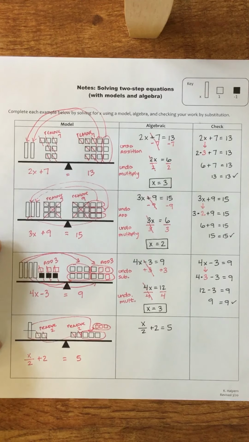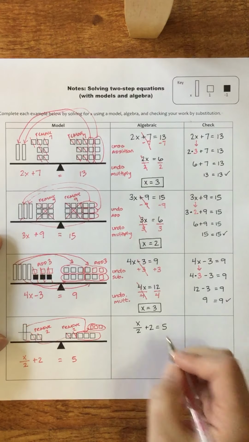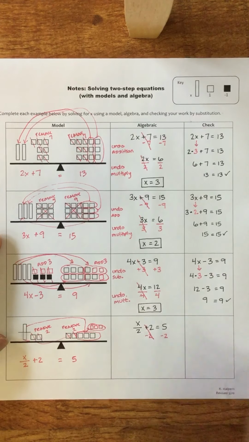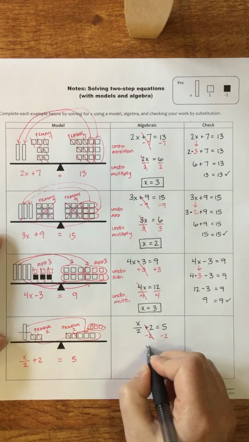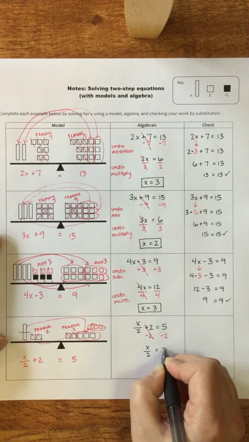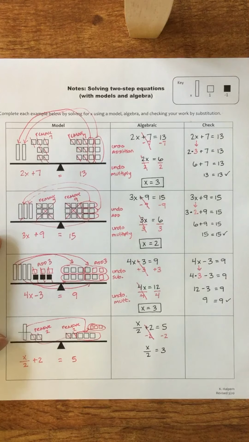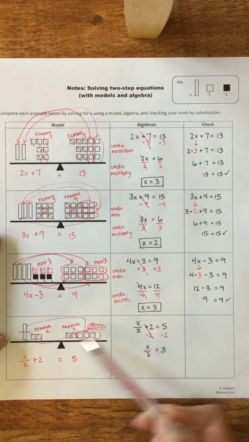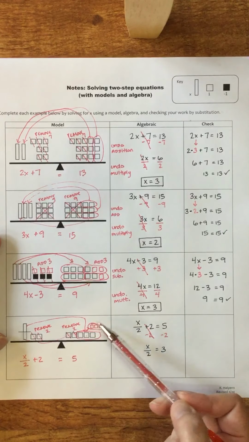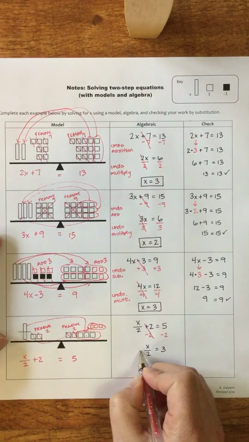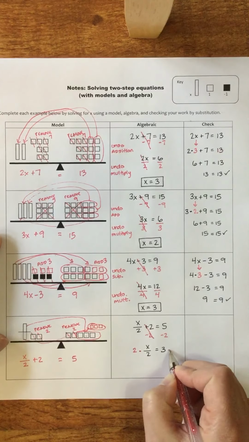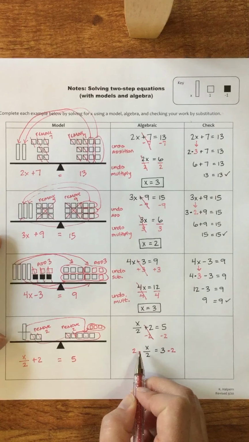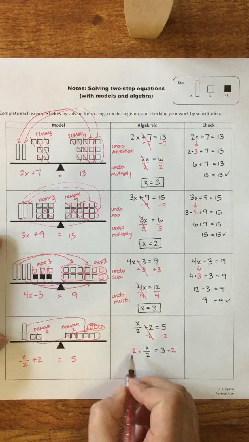The first thing that we did is we undid the addition using the inverse of subtraction. Then I took the 3 and I doubled that. This was for one half and this was for the other half. Doubling is multiplying. Also, multiplying by 2 is the inverse of dividing by 2.